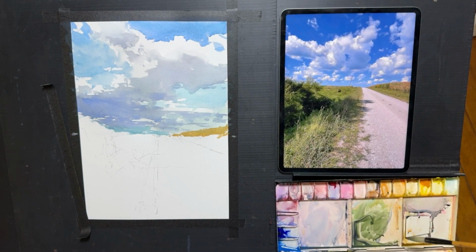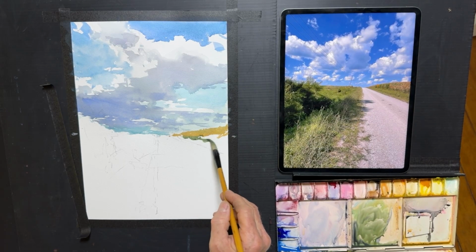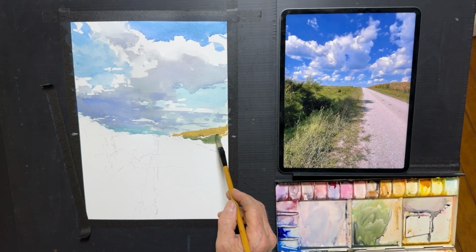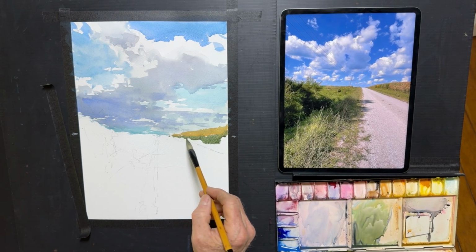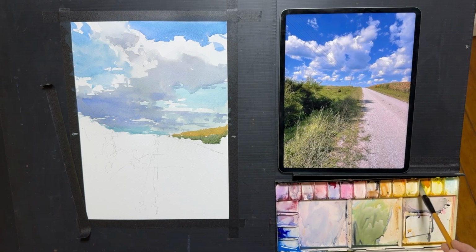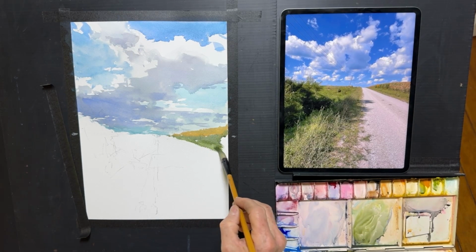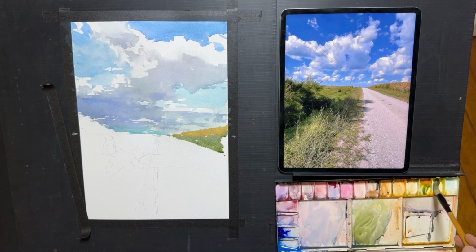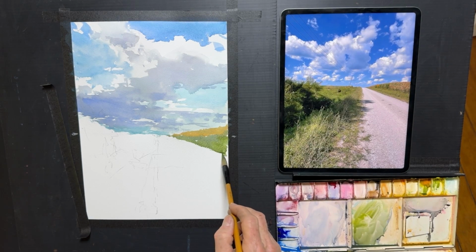I don't want it to be too brilliant a green. Now a little stronger yellow into that for the closer edge, let's get a little more of the yellow where it hits the road there.